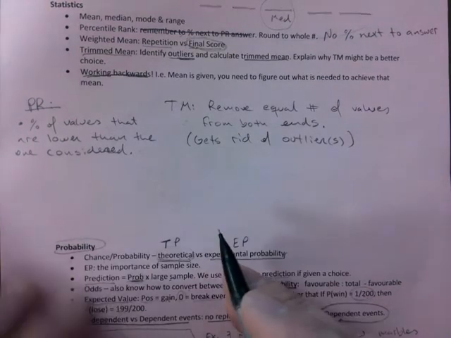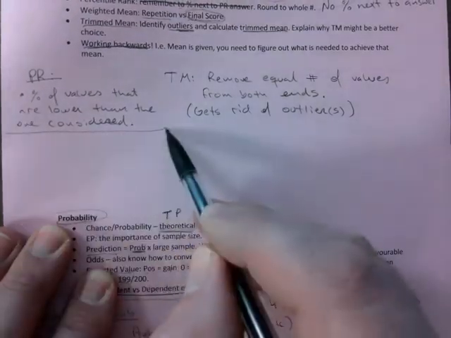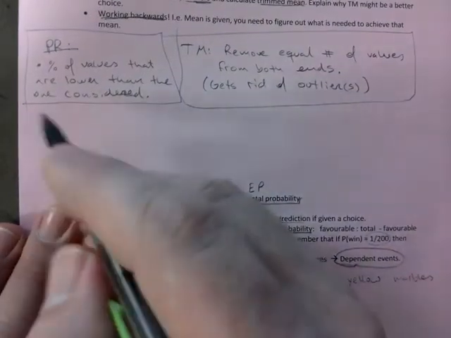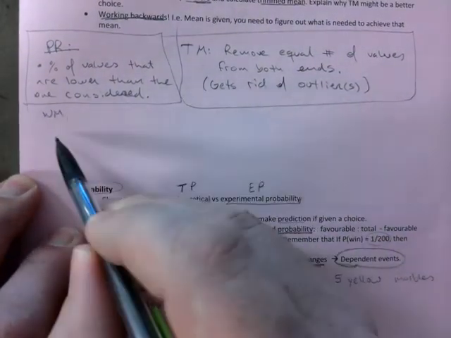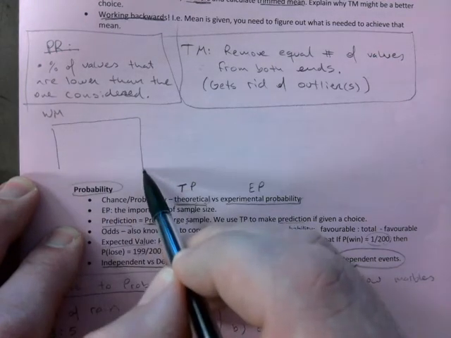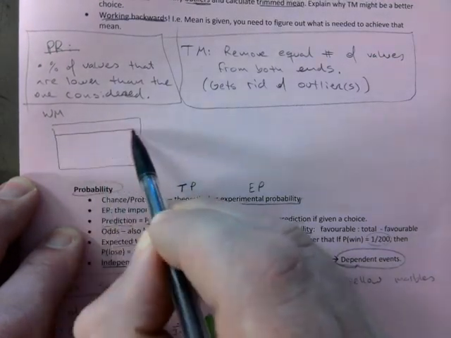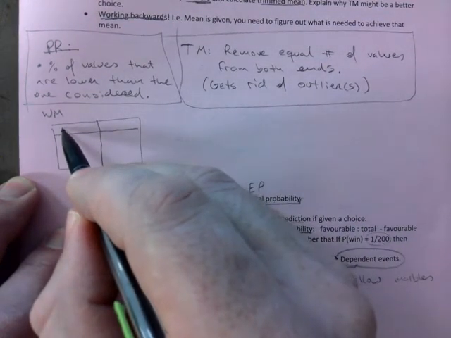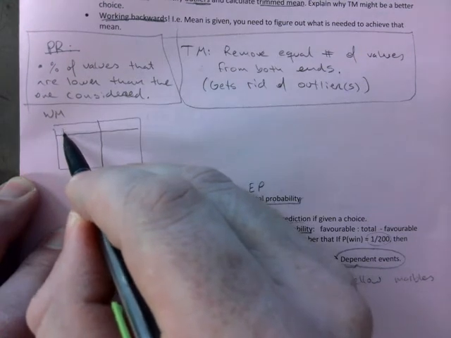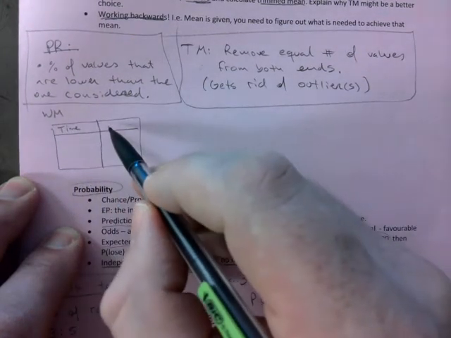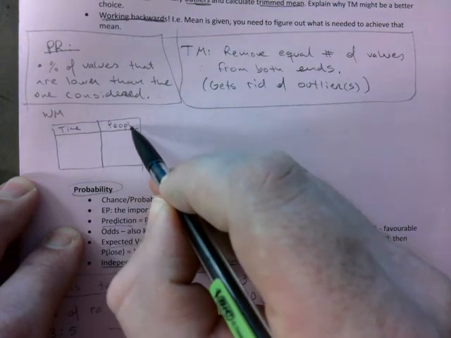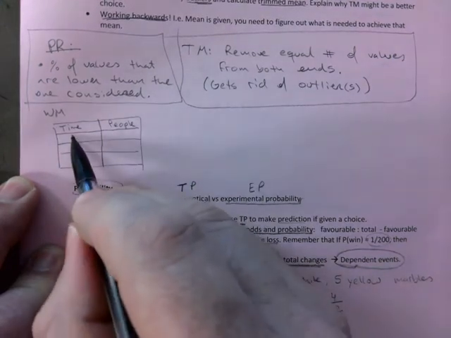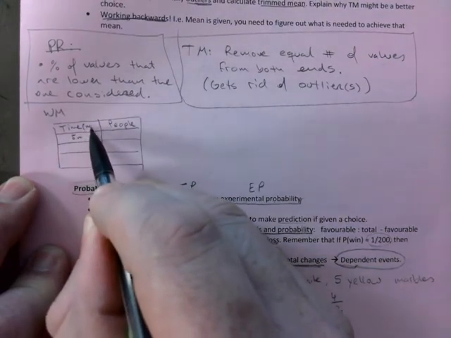So, you know what? I have some room, so I will do this. Let's box this in, percentile rank, trimmed mean. I will try to give a weighted mean example here. Right? So let's say you have times, like the time it took you to drive and how many people responded with that time frame, right? So let's say it's 5 minutes. Let's say this is all in minutes.